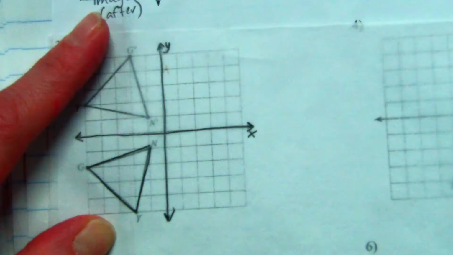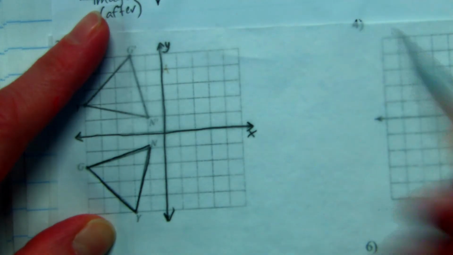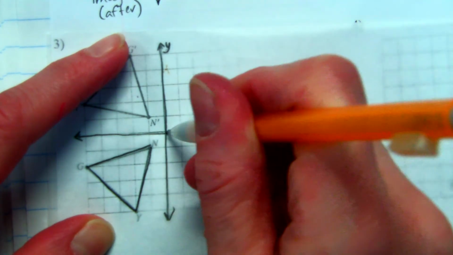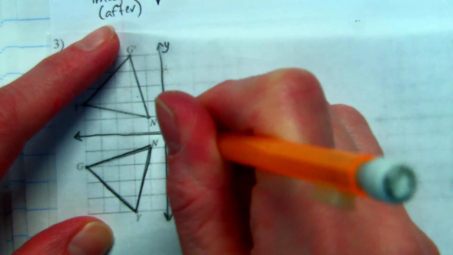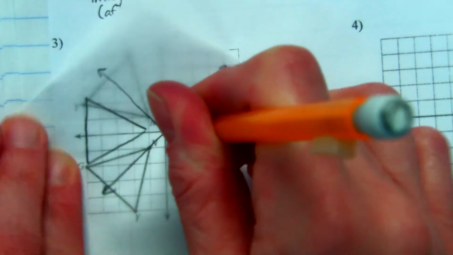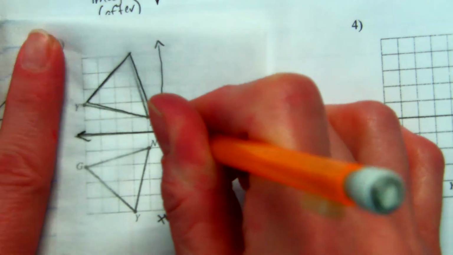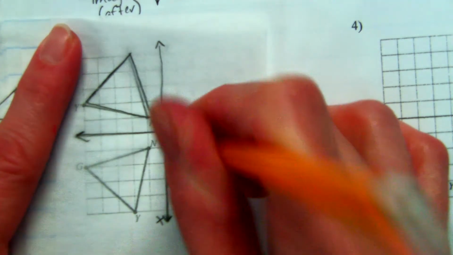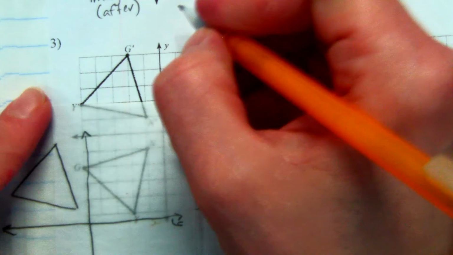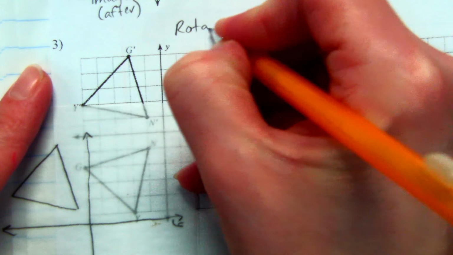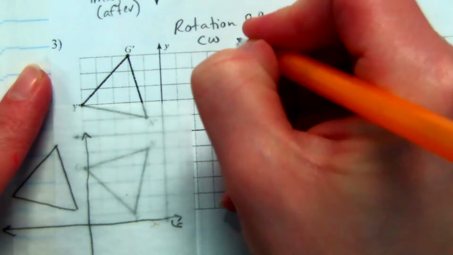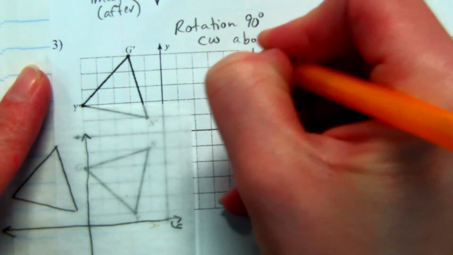Now, there are 2 ways I could rotate this to get it here. Which one is going to be the most direct, the fastest? Going clockwise or counterclockwise? What do you think? Clockwise. If I go clockwise just 90 degrees, it matches up. So that's the most likely answer you would see if this was multiple choice. I would say it is a rotation 90 degrees clockwise about the origin.